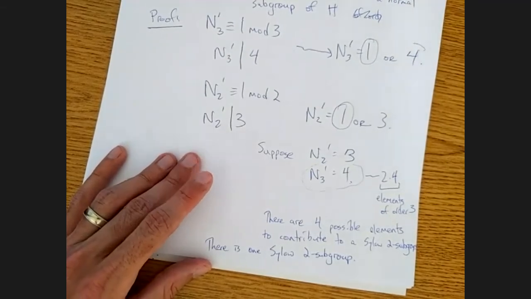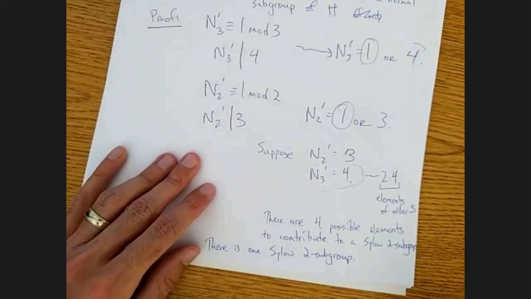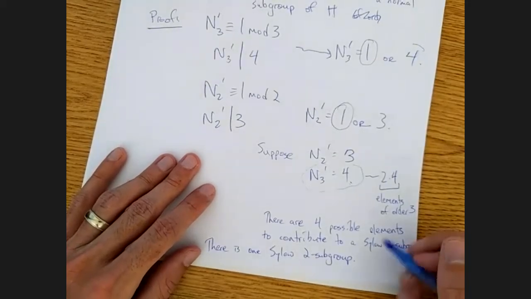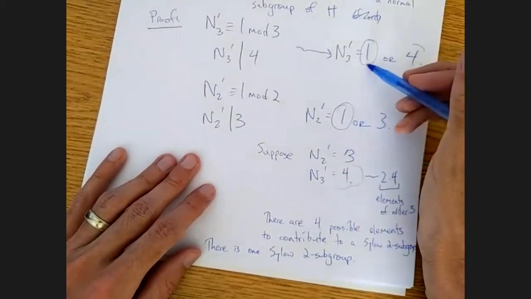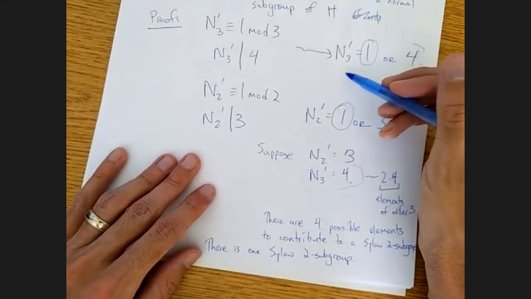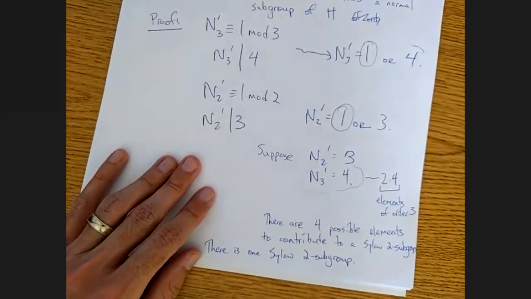Because a Sylow 2 subgroup has 4 elements, and it can only be the 4 elements that are not of order 3. So if there's one Sylow 2 subgroup, then N2 prime equals 1, and we have a normal subgroup. The other possibility is that N3 prime equals 1, which means we have a normal Sylow 3 subgroup. So what we've shown is that if H has 12 elements, it either has a normal Sylow 4 subgroup, a normal subgroup of order 4, or a normal subgroup of order 3.